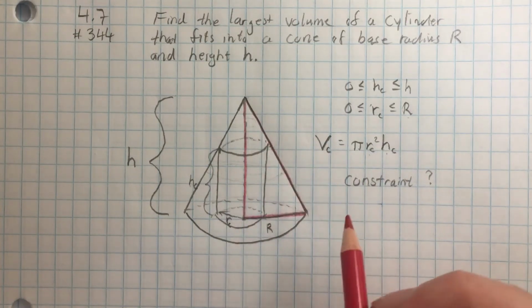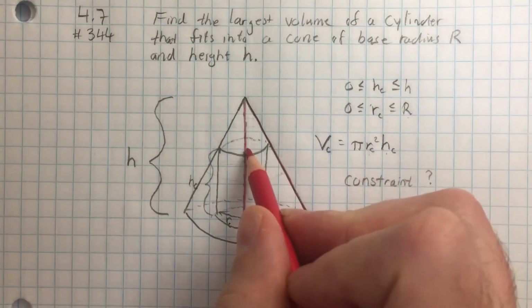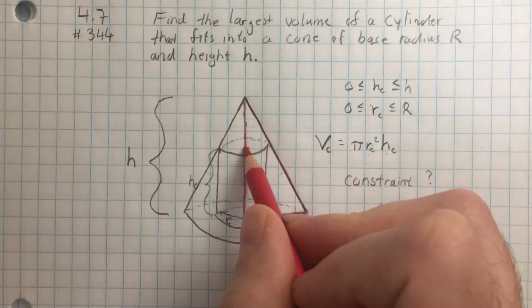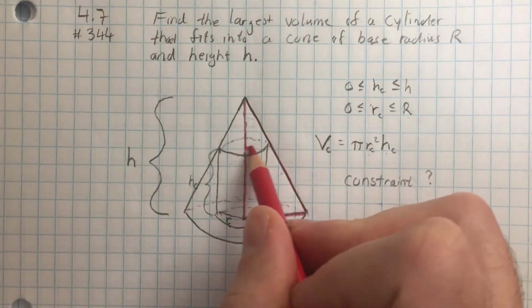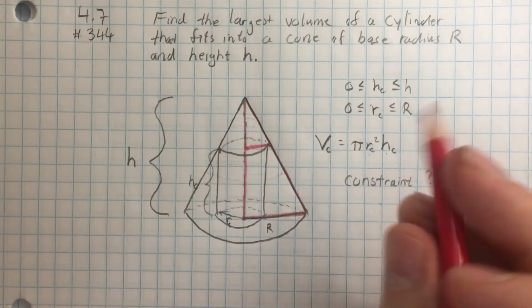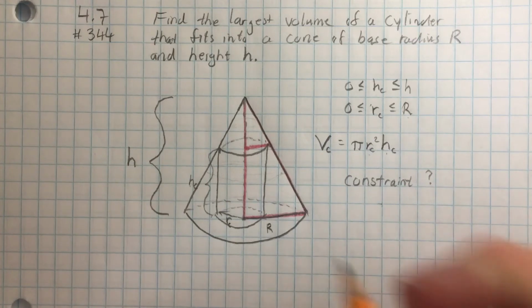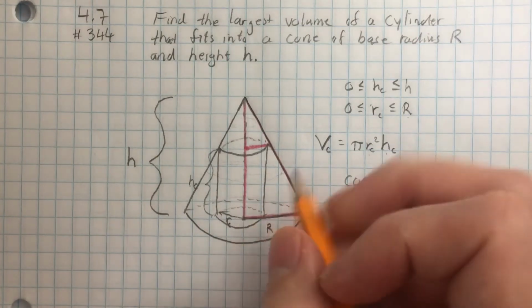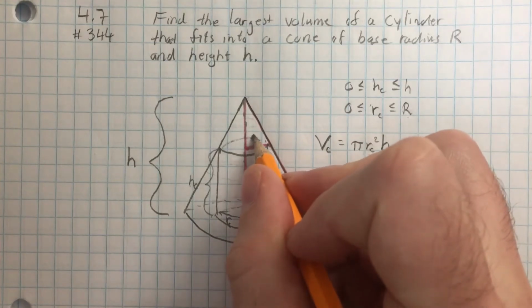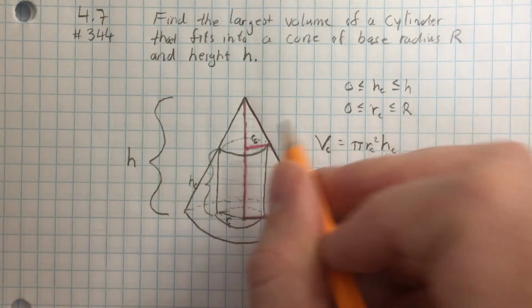But we need another triangle, and we're going to introduce it right here, and that is this one. If I measure out from the center of the top of the cylinder, then I will be using the radius of the cylinder right there, right? And we know that that is RC. Now, I drew it down here in the beginning, but really it's more useful to see it here. So I'm going to write RC right there.